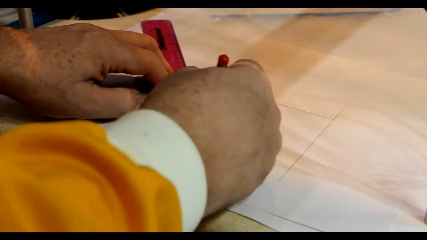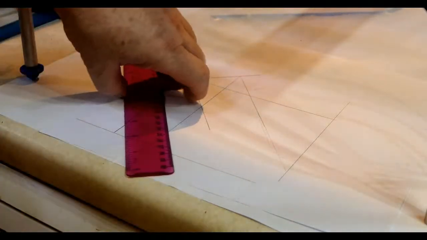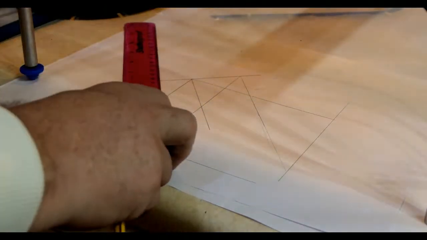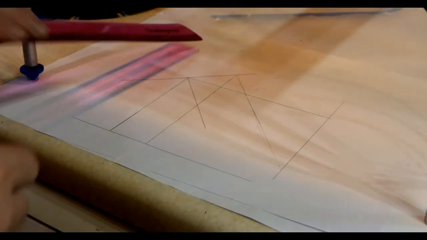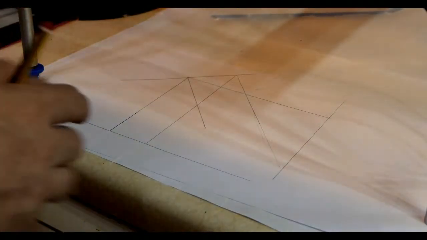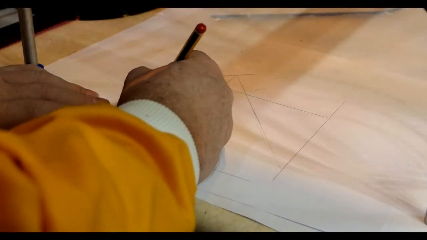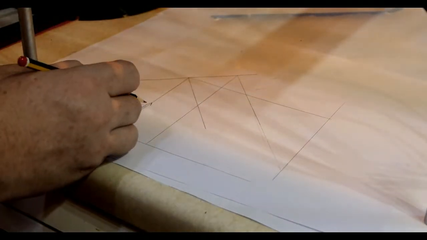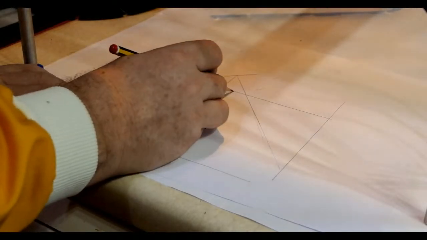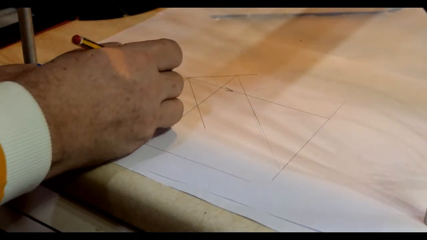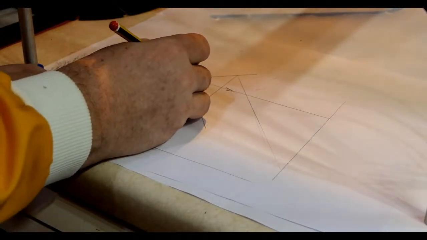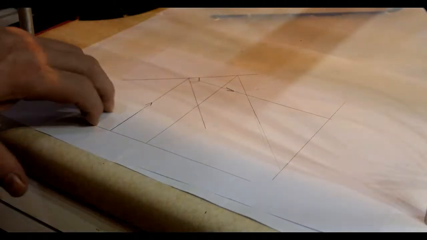I'll just put my normals in. Right, okay. So if we have a look at what's going on, this is the wave going in, its direction going in. This is the direction of the wave going out, and this is my normal there.